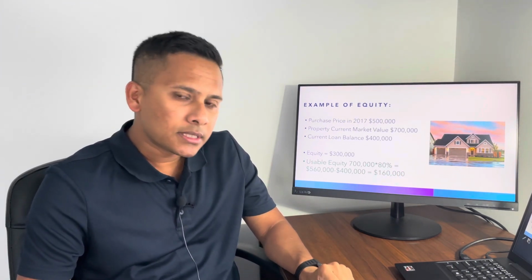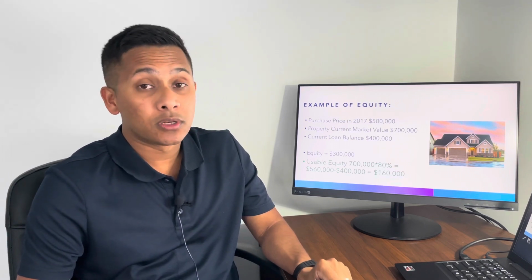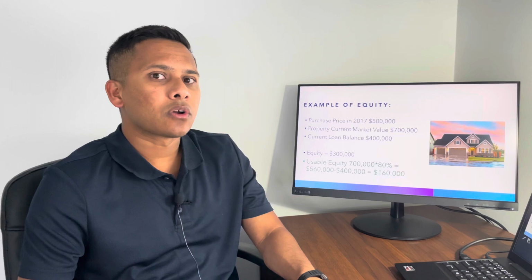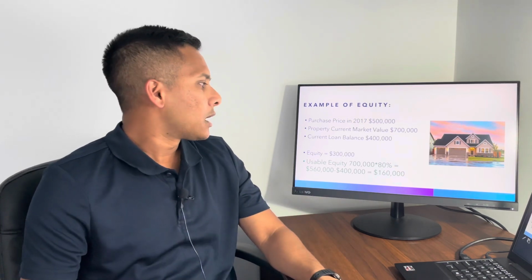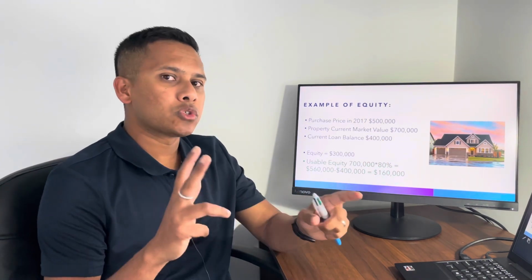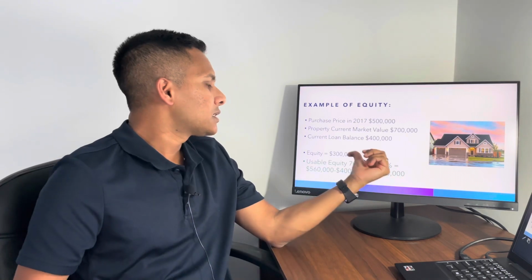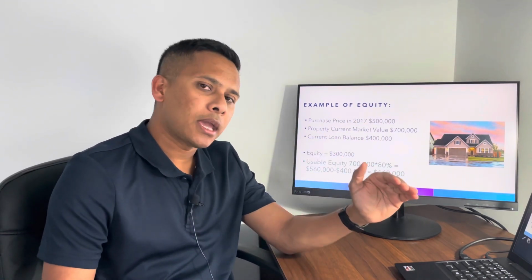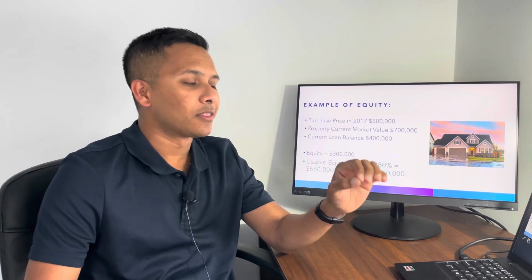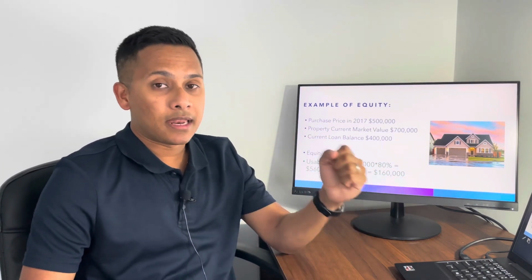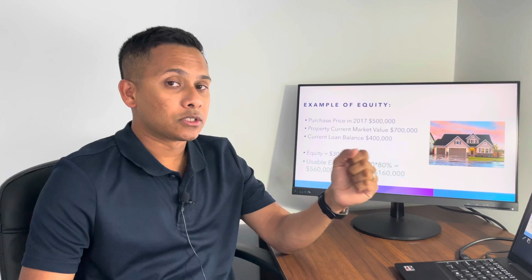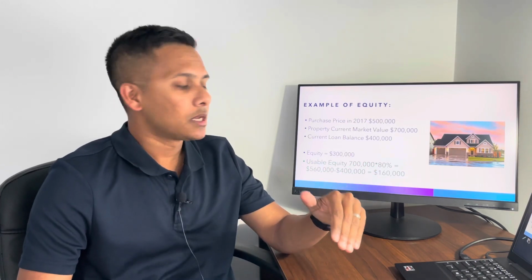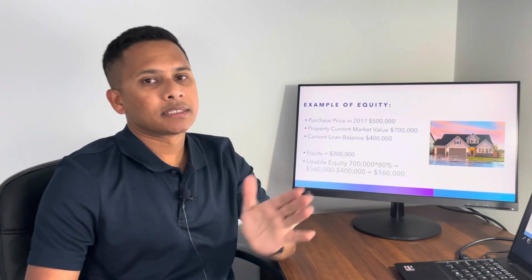$160,000. This is the equity that you can actually use to do different things. This is called usable equity. Now you can see that it's two different things. This $300,000 is just the difference. But when you go into the bank and ask for more money, the bank will do 80%, and they will give you $160,000.